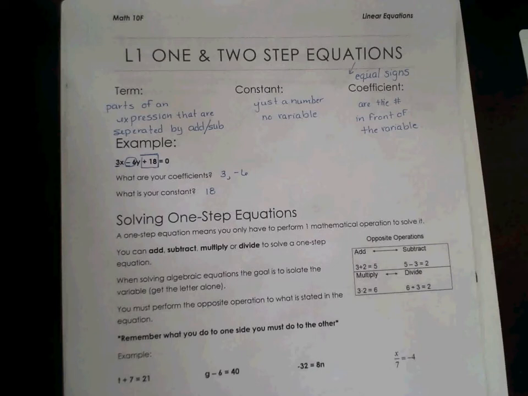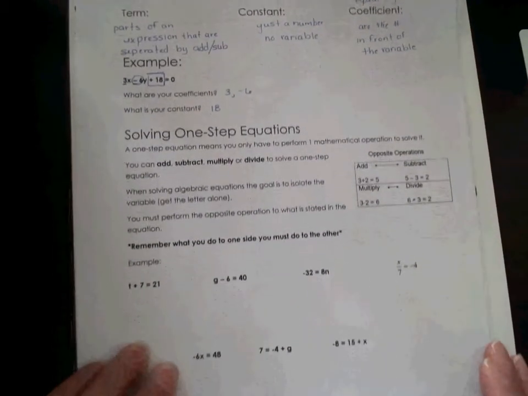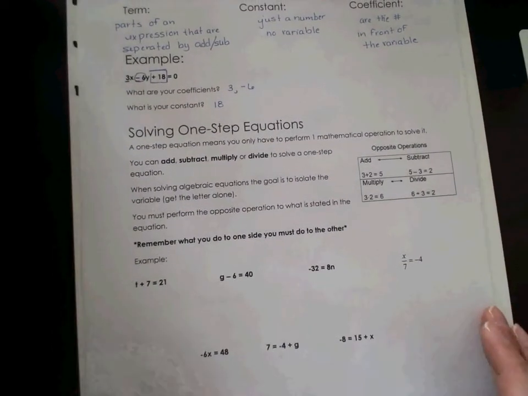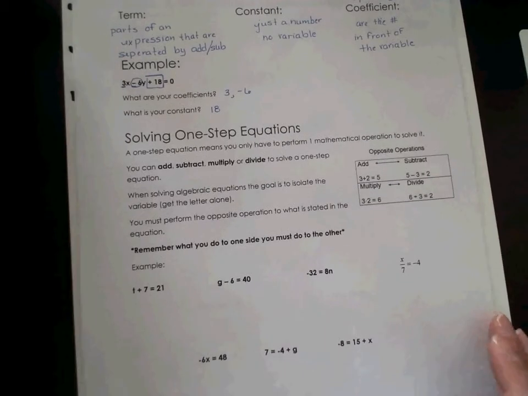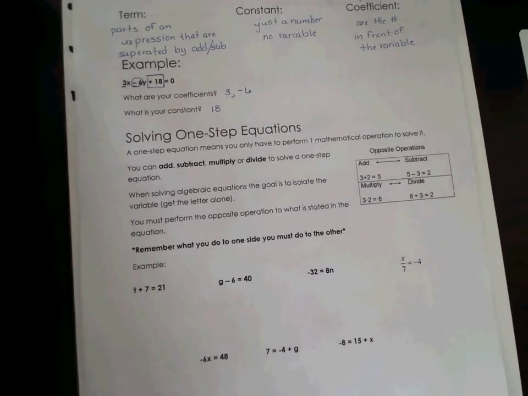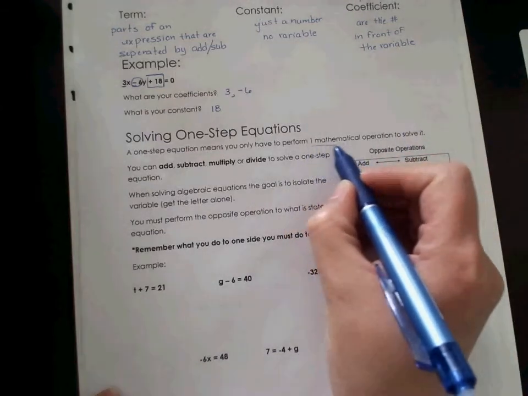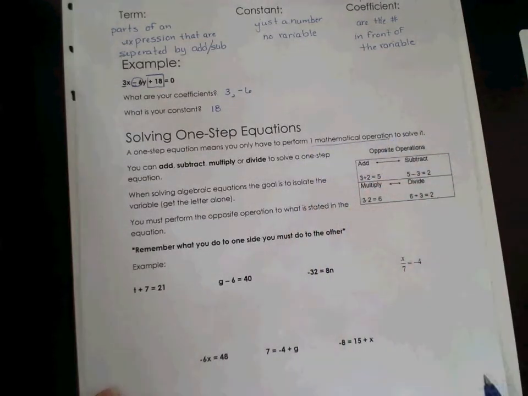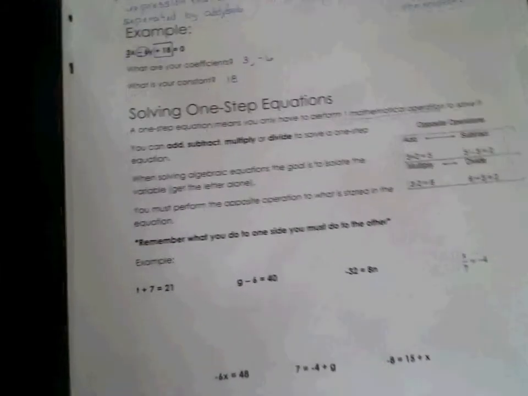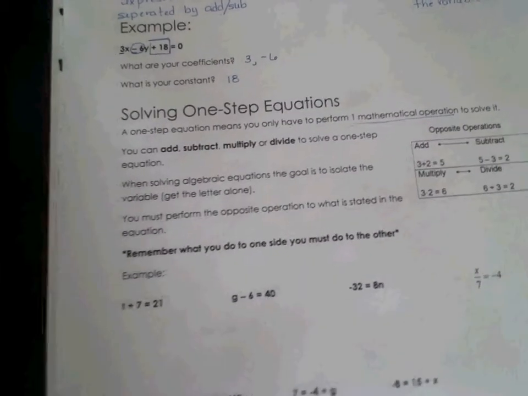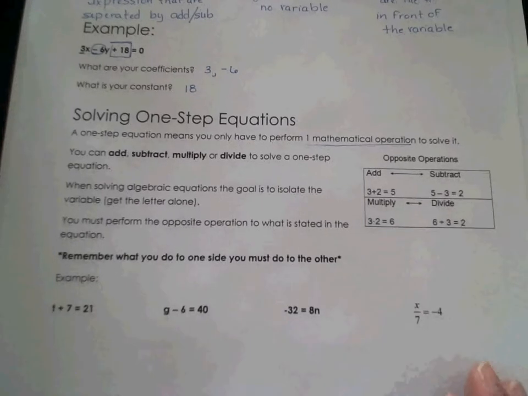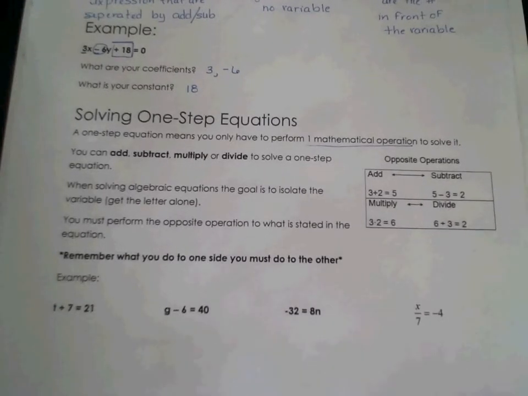So in this lesson, we're just combining 1 and 2 step equations. So here's the thing: 1 step means you only have to perform one mathematical operation. That's why we call it 1 step. You can add, subtract, multiply, or divide.